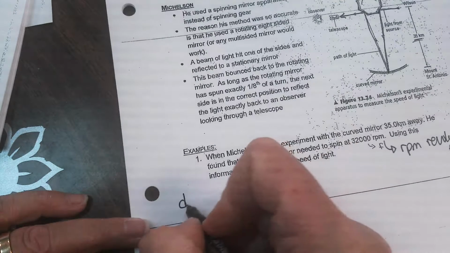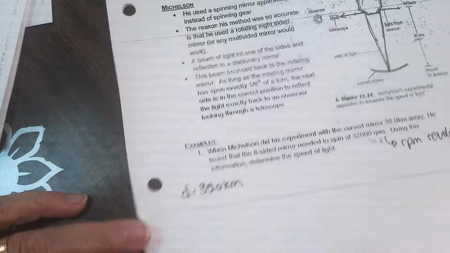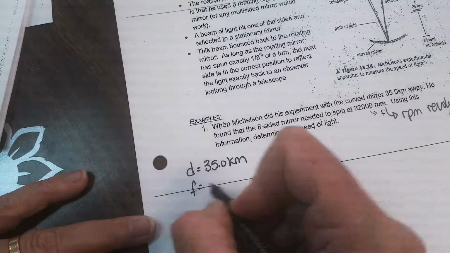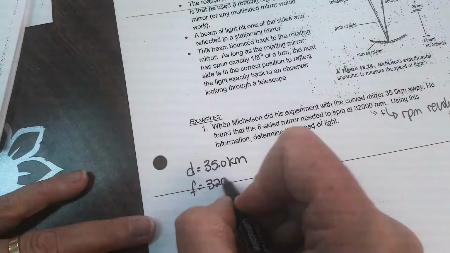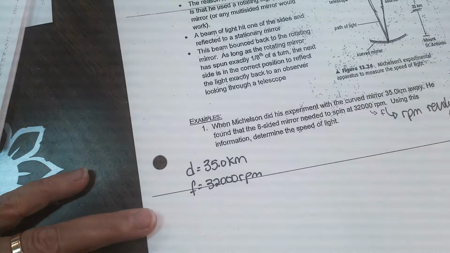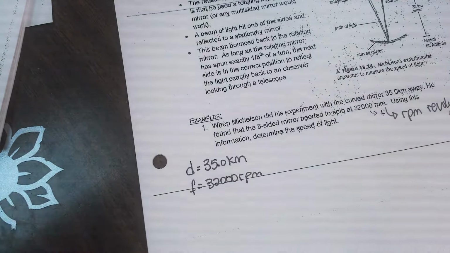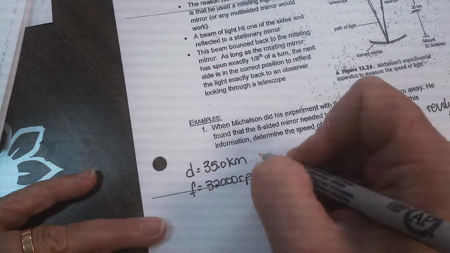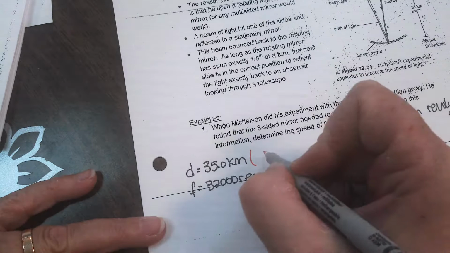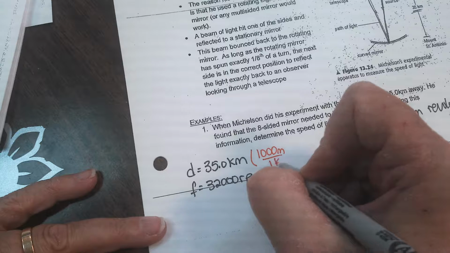So the distance was 35 kilometers, and the frequency was 32,000 revolutions per minute. Now there's a couple of things that we have to do. We have to convert distance into meters. Meters is our base unit. So there's 1,000 meters in 1 kilometer.